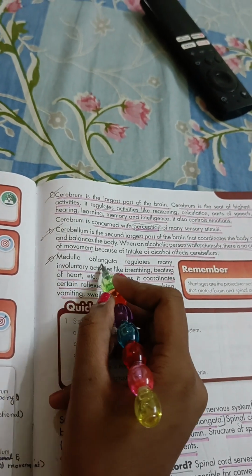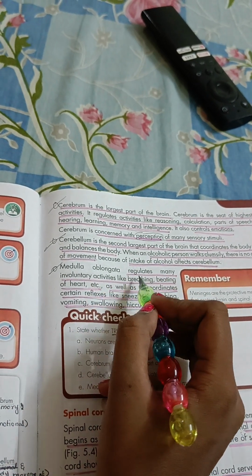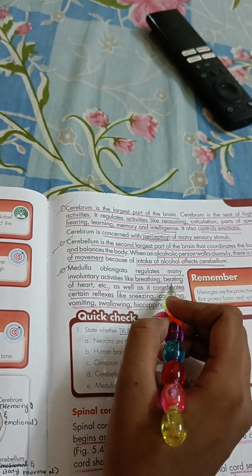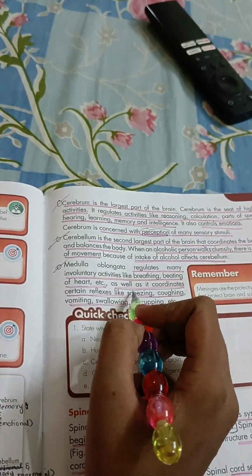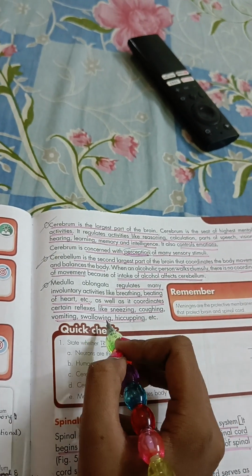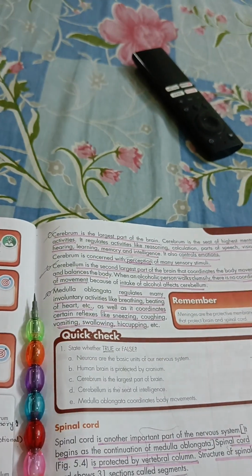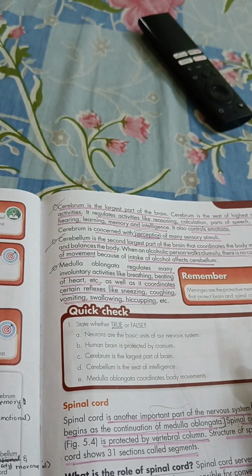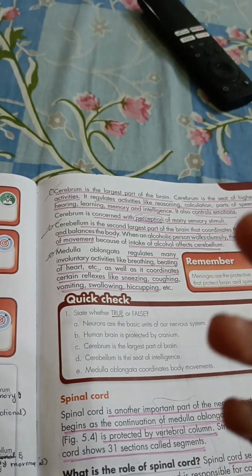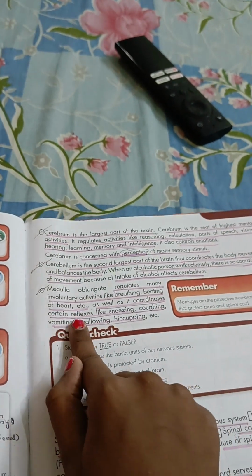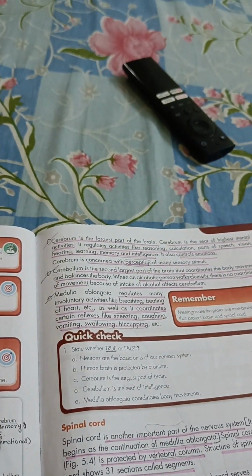Medulla oblongata. Medulla oblongata regulates many involuntary actions like breathing, beating of heart, etc., as well as it coordinates certain reflexes like sneezing, coughing, vomiting, swallowing, hiccuping, etc. So, here our medulla oblongata regulates activities like the heart beats non-stop, and that heartbeat is because of the one and only medulla oblongata.